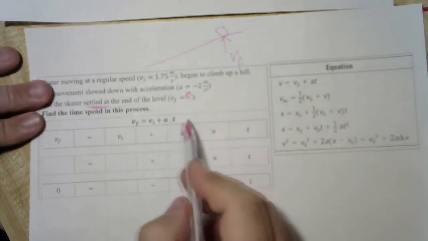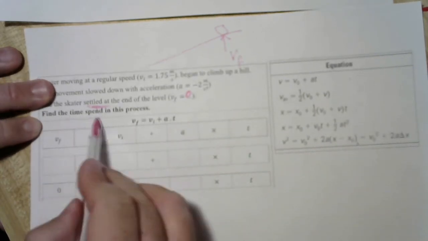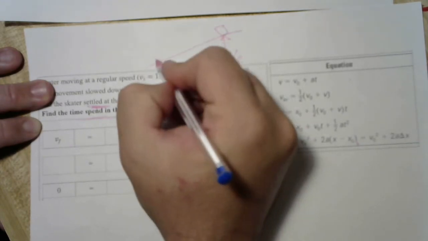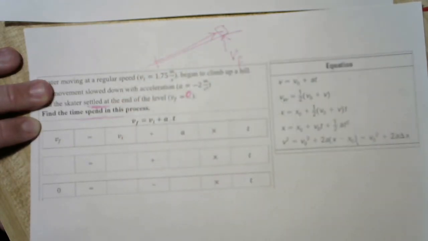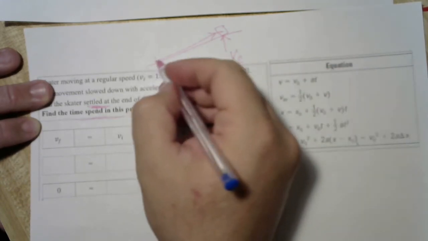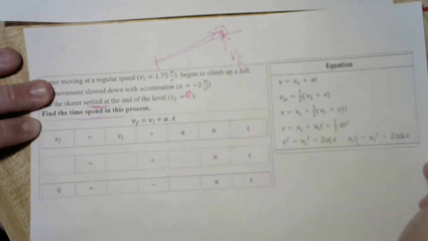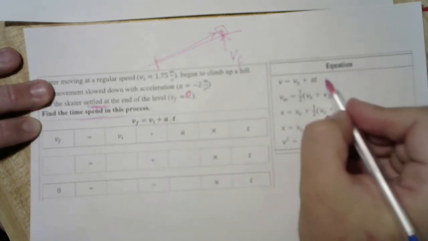So I will use one of these equations to find how much time it takes to pass from the initial to the final positions. Okay, I will not compute the distance passed. I can use this equation, which is the first one.